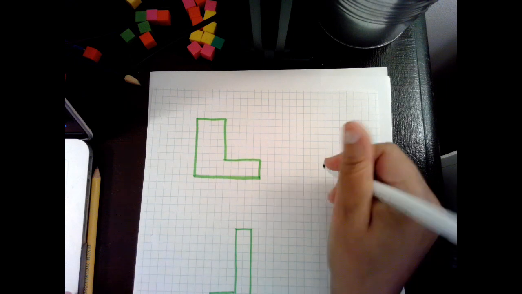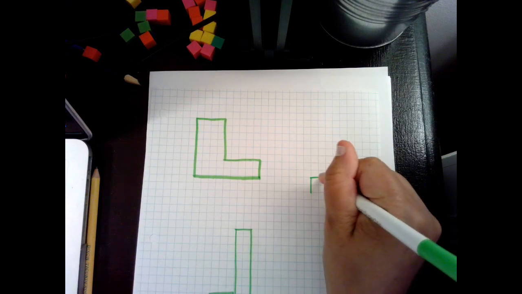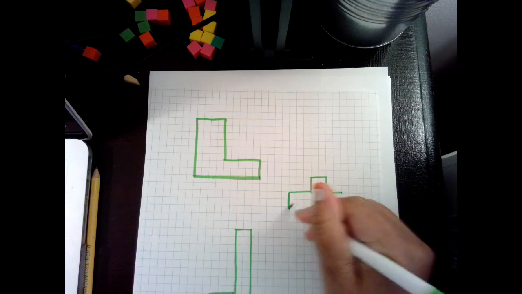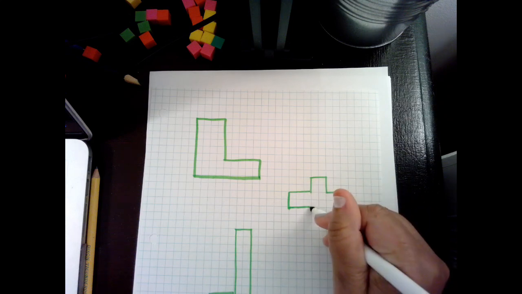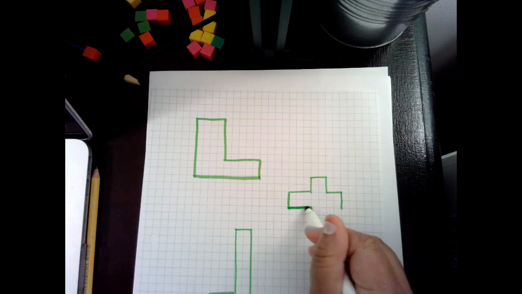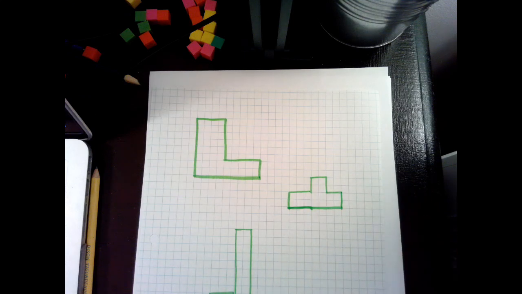And we have some funkier things that look like this. This one's gonna be a doozy. And maybe one that looks like this.